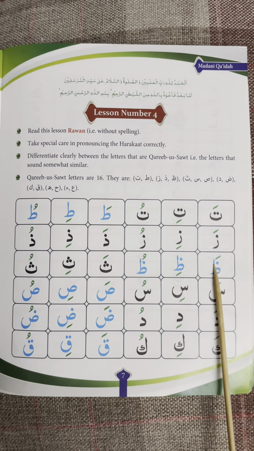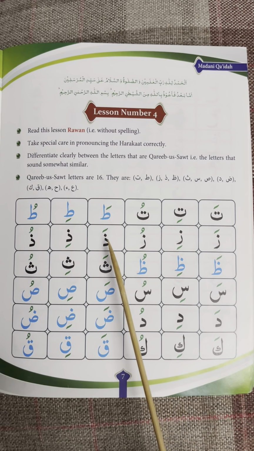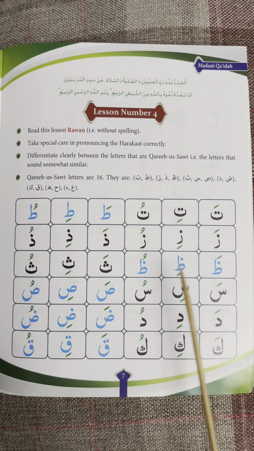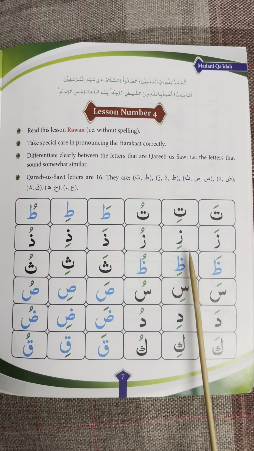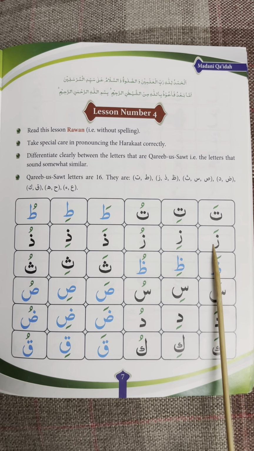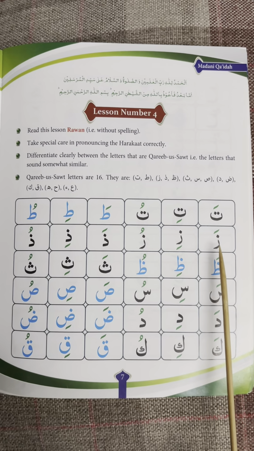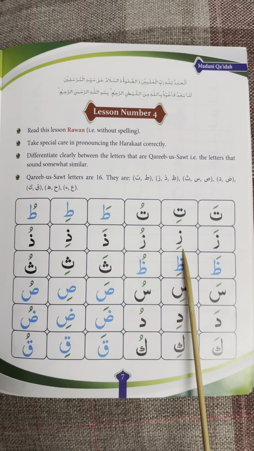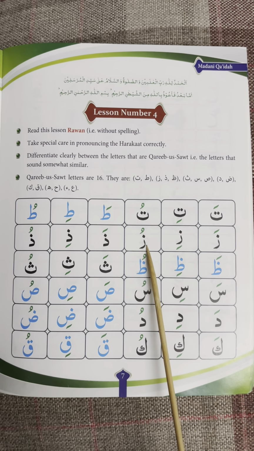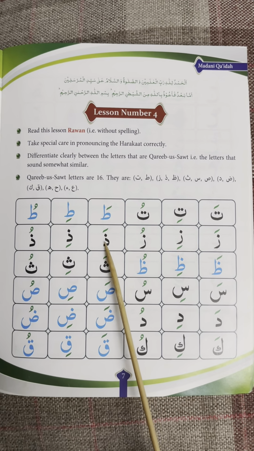Za, zal and zo are similar. If we read them za, zi, zu, za, zi, zu, so there is no difference. Now we will read how to make a difference between them. How do we pronounce them differently? Za with whistle but thin tone. Za zabar za, za zer zi, za pesh zu.